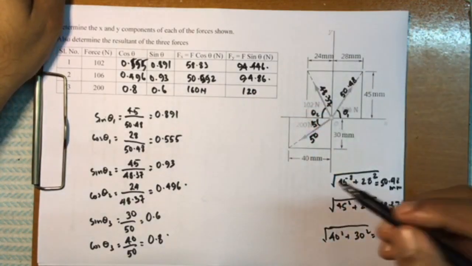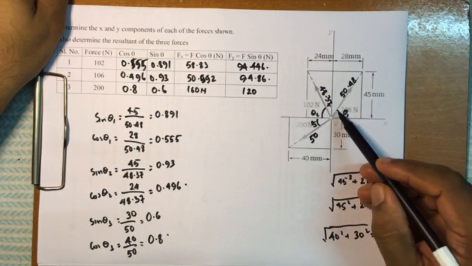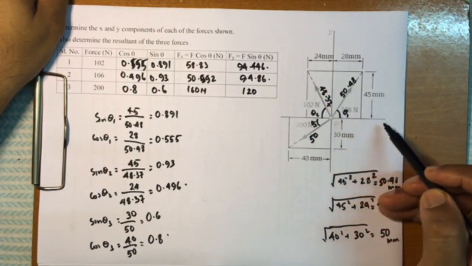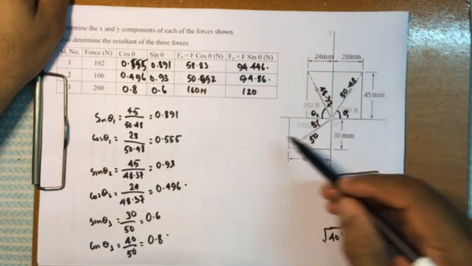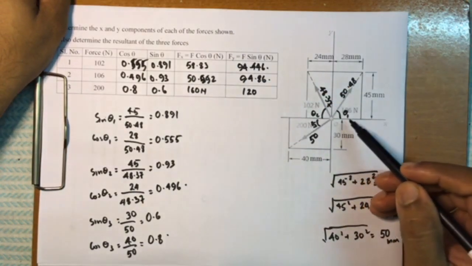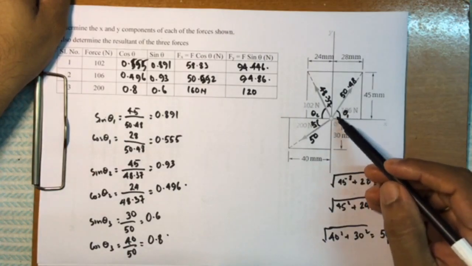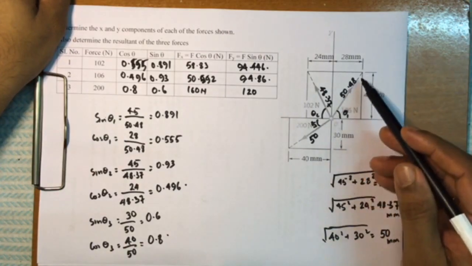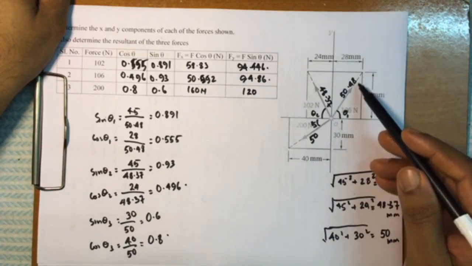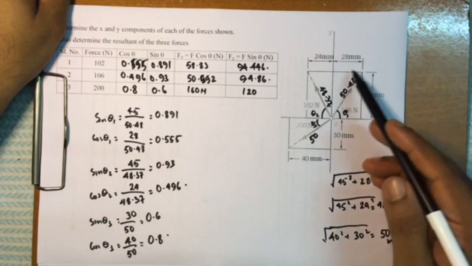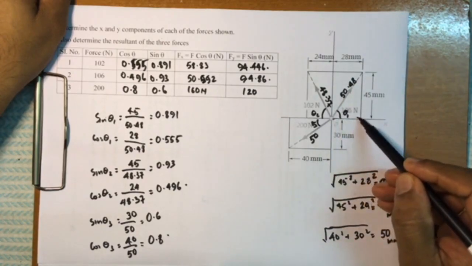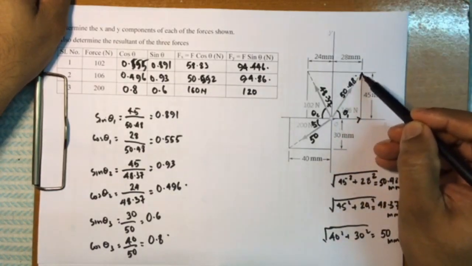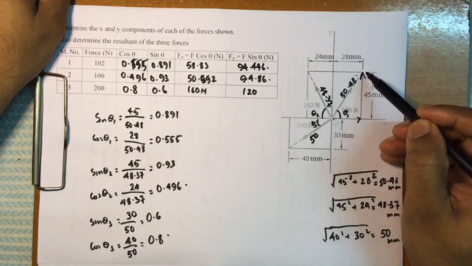Now the important thing that you have to notice here is the angles are not defined with respect to the positive x-axis. So these values need to be arranged according to the direction that they are facing. Here, this 106 Newton force is acting in the positive x and the positive y direction. This is the x component of the force and this is the y component of the force, together adding up to the 106 Newton.